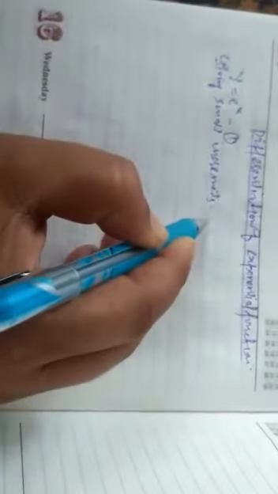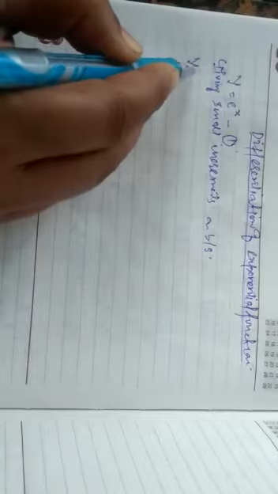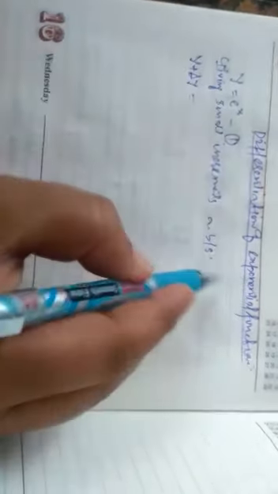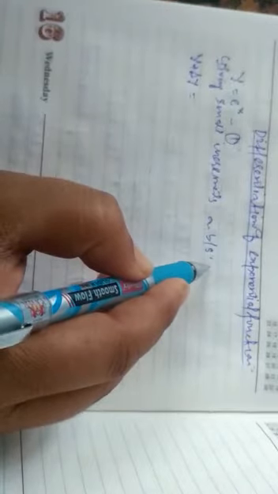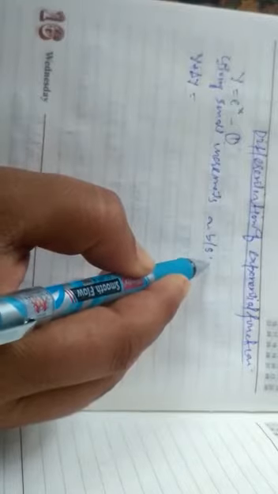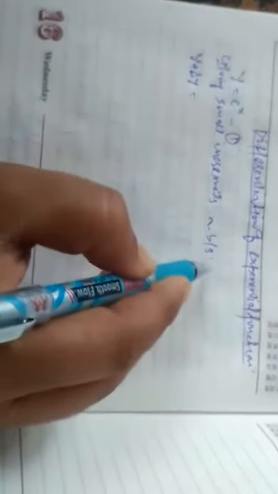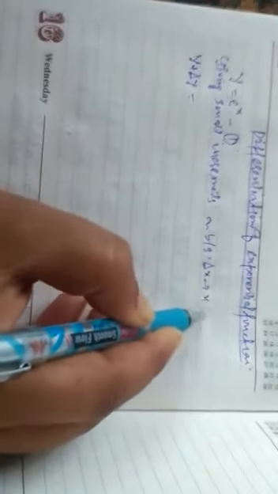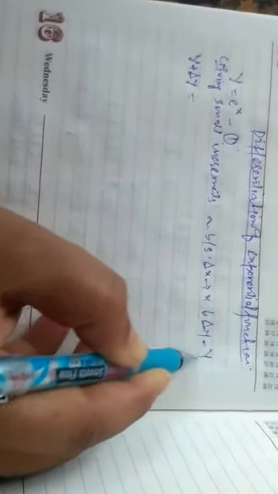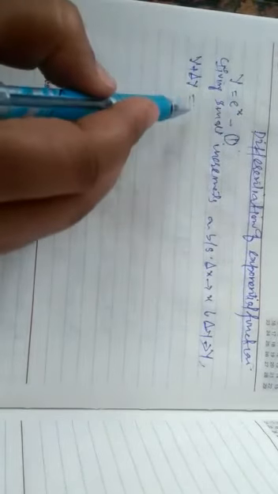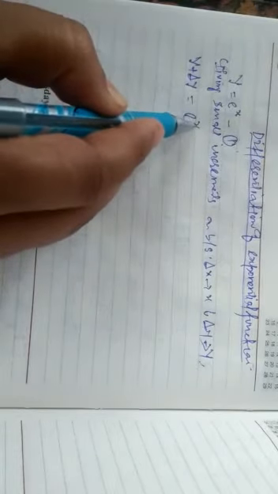Once you give small increments, then y will become, as usual, y plus delta y, and x becomes x plus delta x. We write delta x to x and delta y to y. So this y is going to become y plus delta y, then we have e raised to the power x plus delta x.